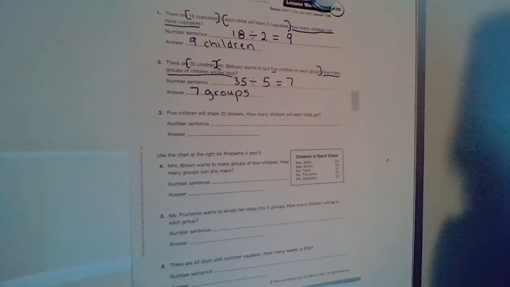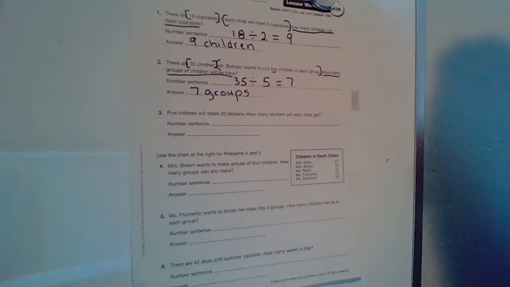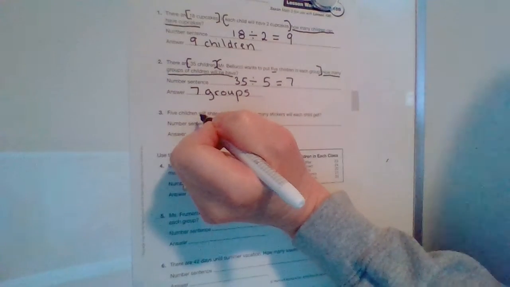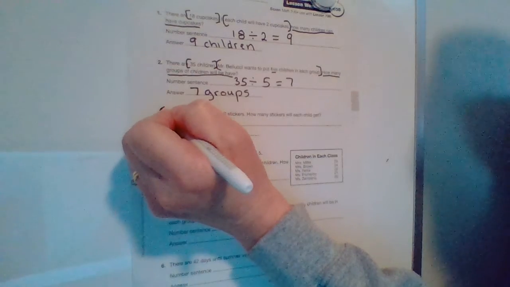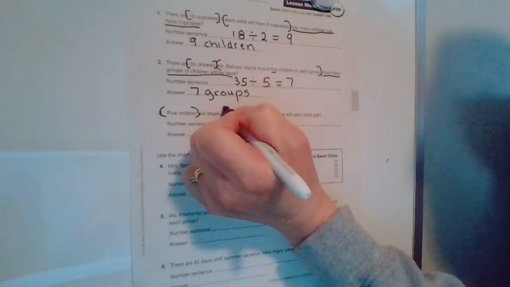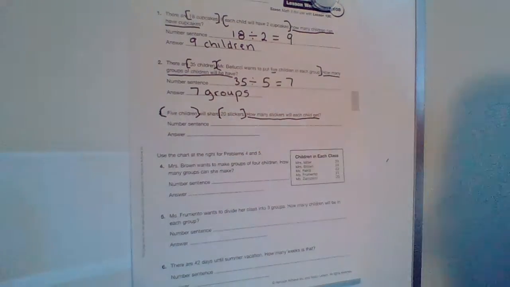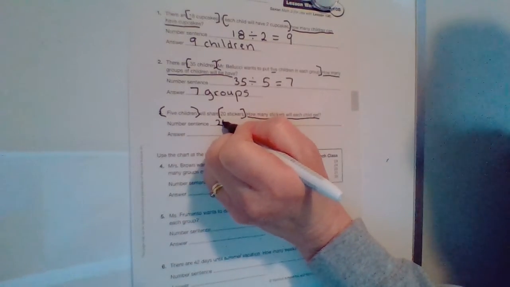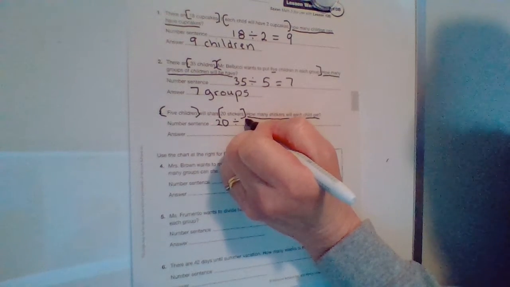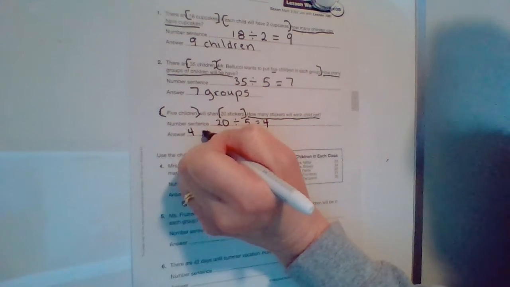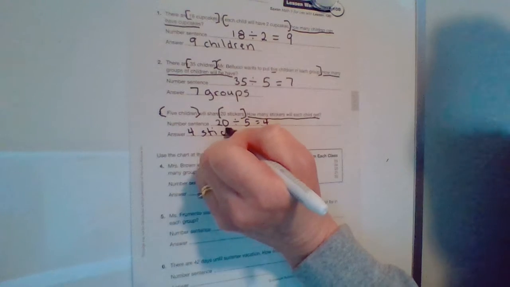Okay, number 3. 5 children will share 20 stickers. How many stickers will each child get? Okay, now this is a little different. We know that 5 children, we know that they're going to share 20 stickers. And here's what we're trying to figure out. Okay, so we are going to start with 20. We're going to divide that by 5, and the answer is 4. So the answer is 4 stickers.